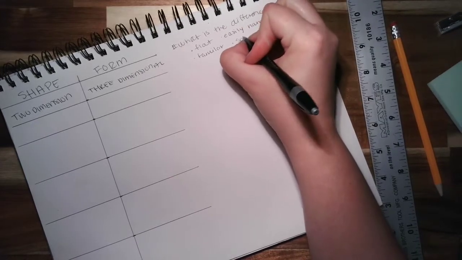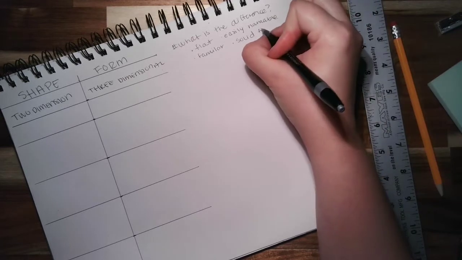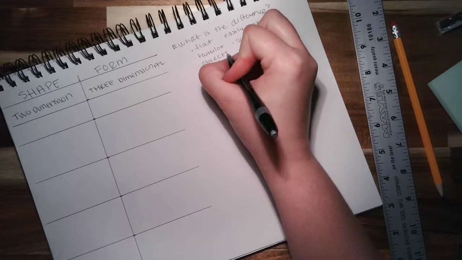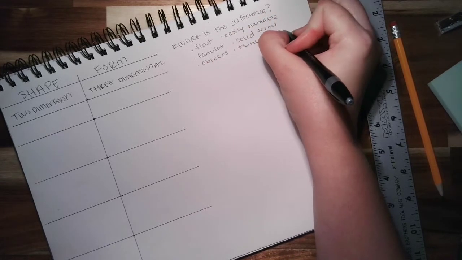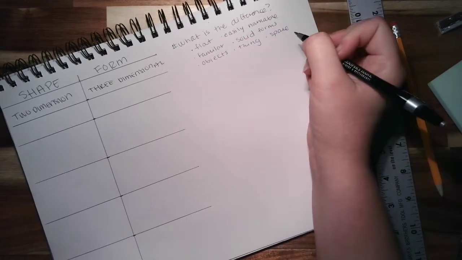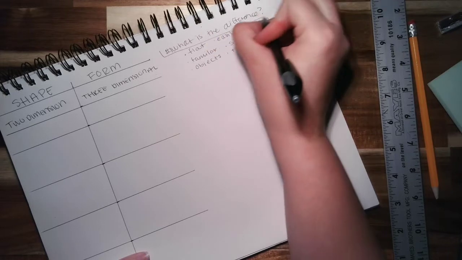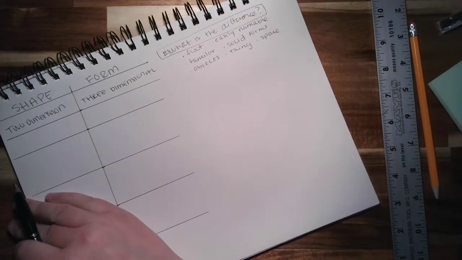So maybe we've got solid, I don't know, I'm just going to go with forms, right? Objects, things, right? They take up space. Maybe they're real, right? So that's what we can get for number 1. Maybe you came up with some other things, which is awesome.